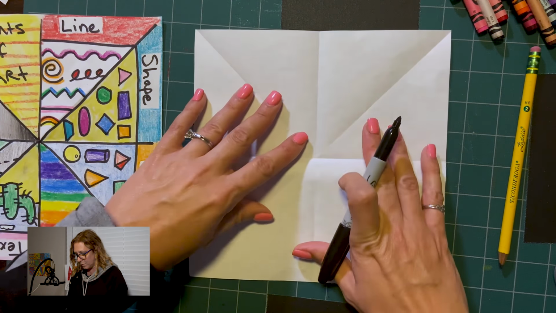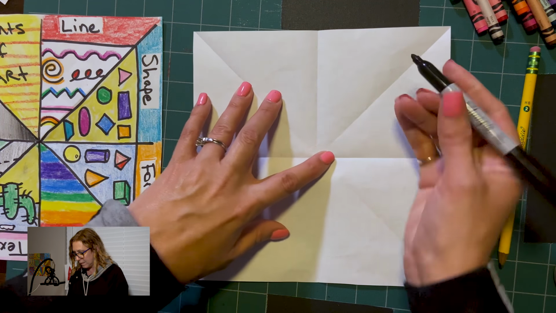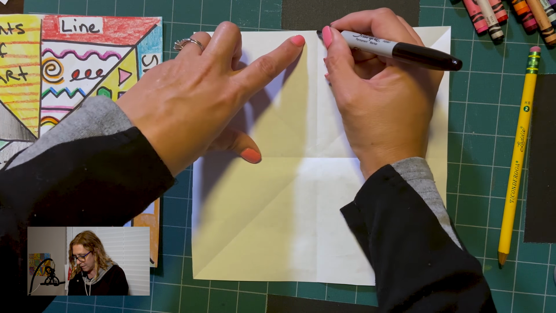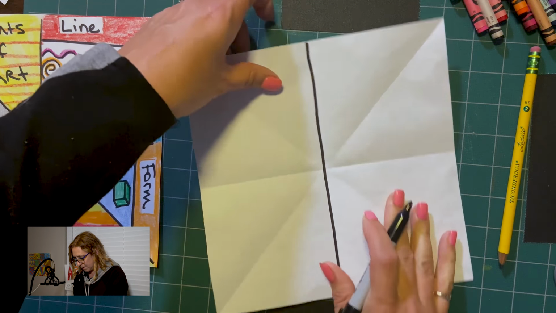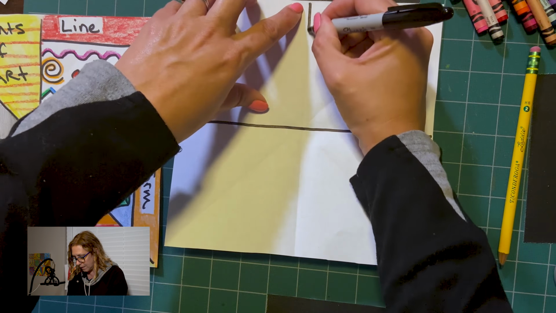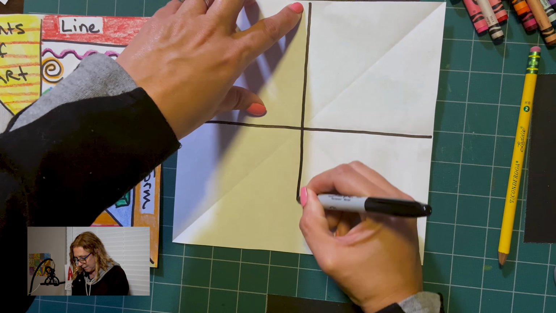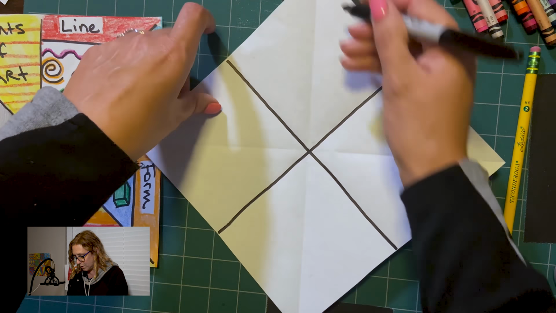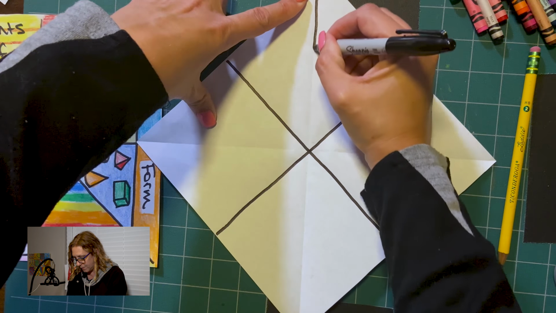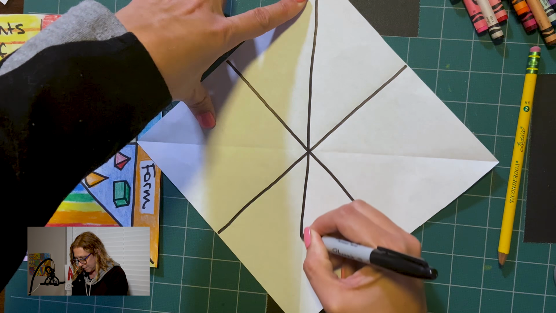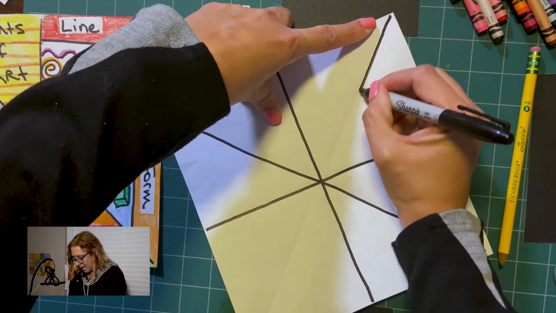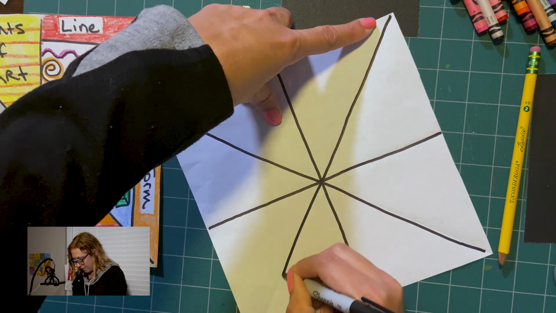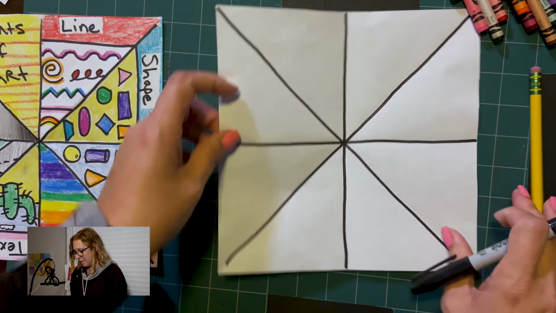And I'm going to write the 7. We're going to first outline the lines so we can see it better. We're going to do that one, do the other straight line. And if you have a ruler, you can always use a ruler, but I don't think you really need it for this project. I'm going to do the diagonals now, best I can, and make this beautiful asterisk, or what I call a snowflake look, or a star.